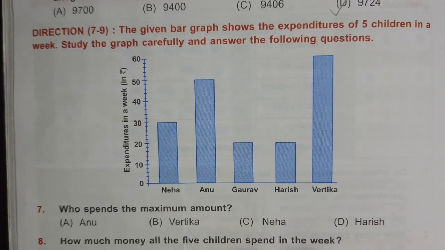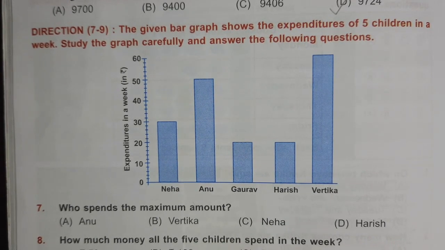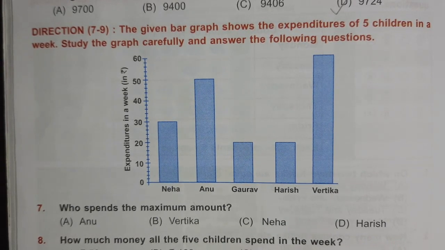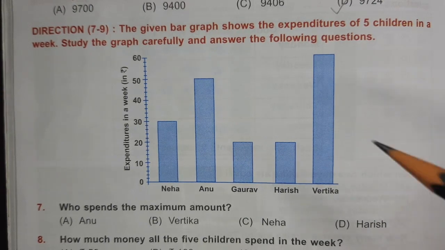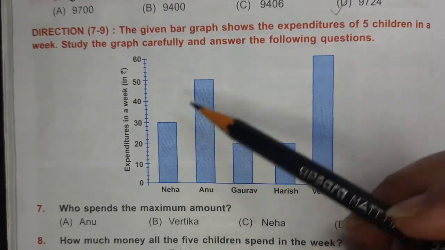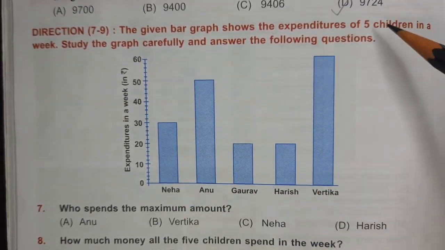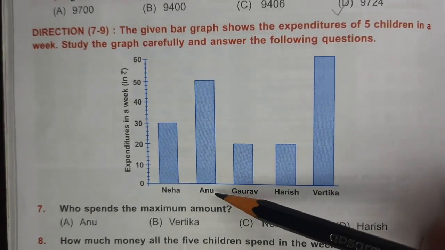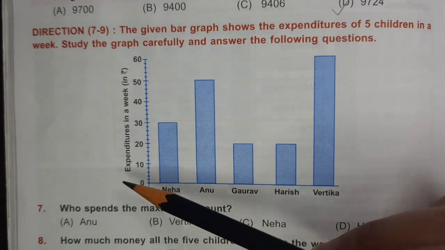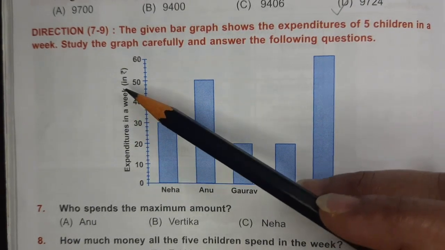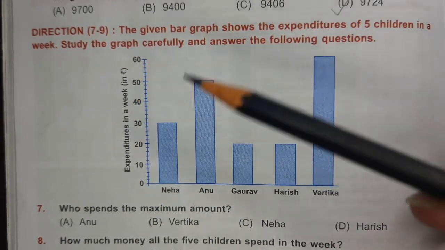Directions 7 to 9. The given bar graph shows the expenditure of 5 children in a week. Study the graph carefully and answer the following questions. Okay, so this bar graph is for 5 kids: Neha, Anu, Gaurav, Harish, and Vartika. So expenditures in a week, कितने पैसे खर्च कर रहे हैं?